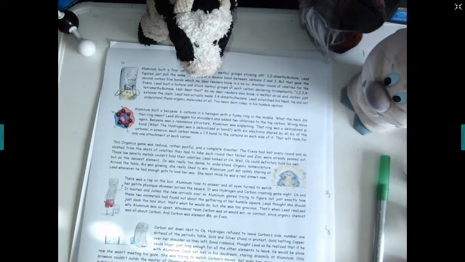Why, it was hydrogen and carbon crashing game night. Oz hooted and called the new arrivals over as Aluminum glared, trying to figure out just exactly how these 2 non-metals had found out about the gathering at her humble square. Lead thought she should just slam the box shut. That's what he would do, but she was too gracious.